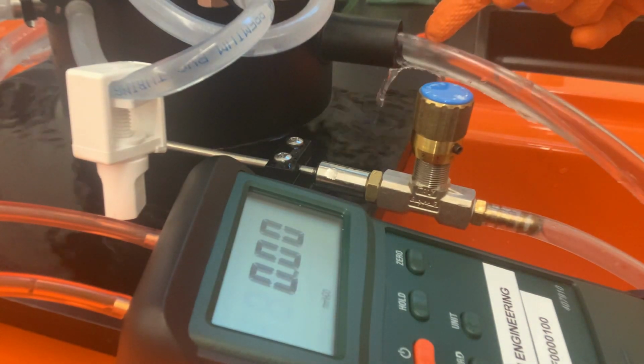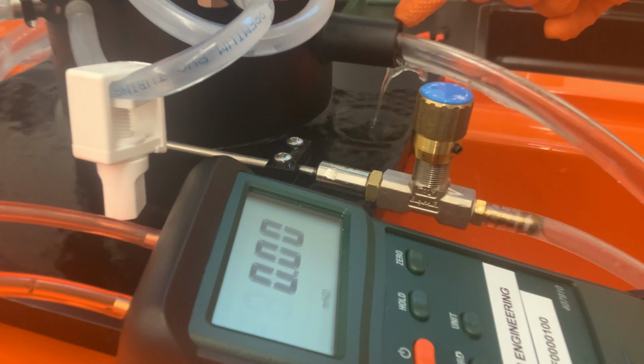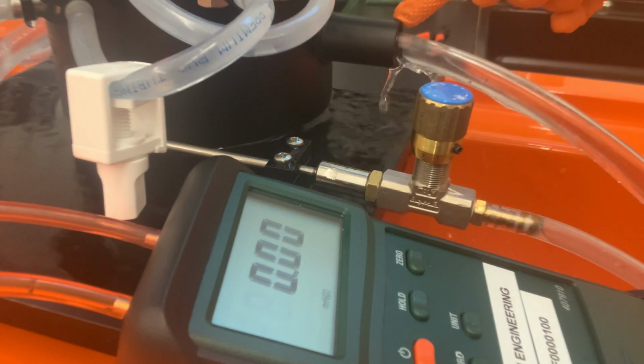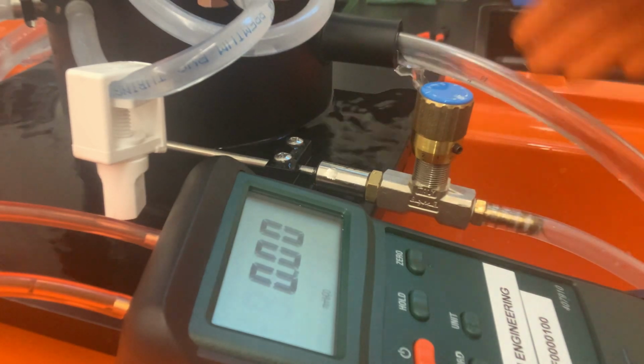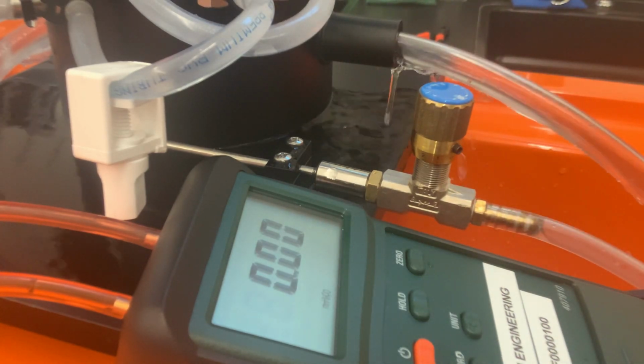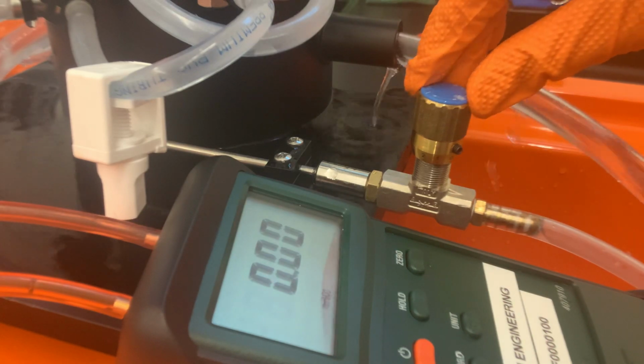What you see over here is the outlet of the constant head tank. The excess water that is not coming through can go through this outlet. So again, it is the 0 position. I'm going to open my valve.